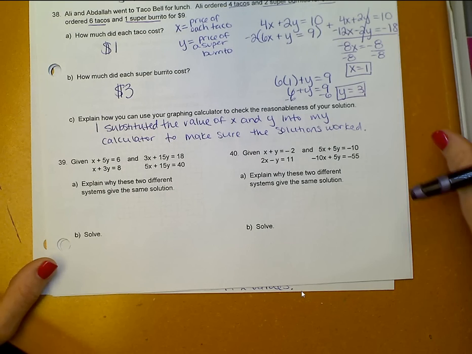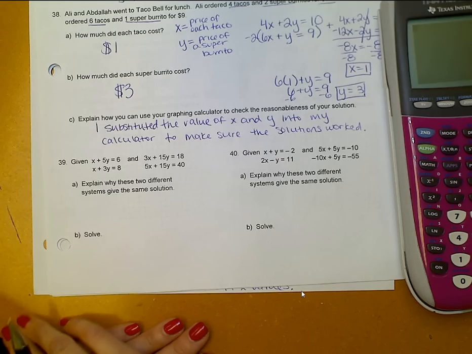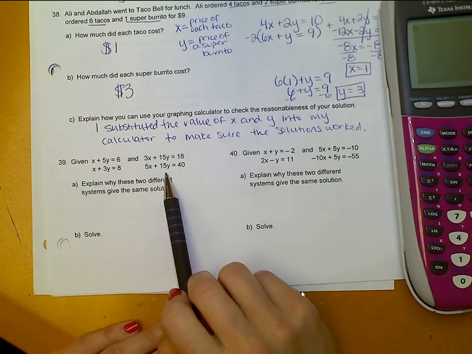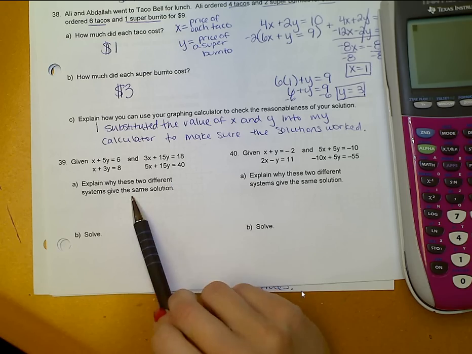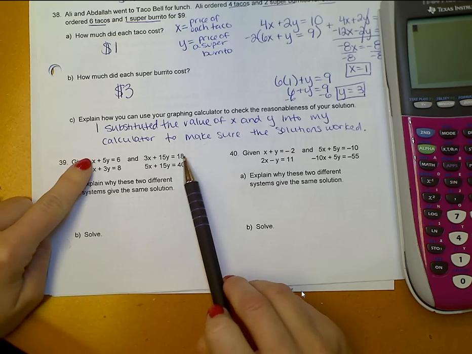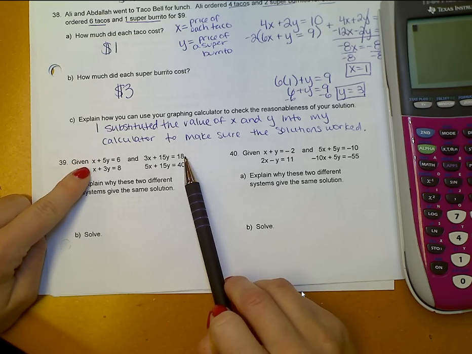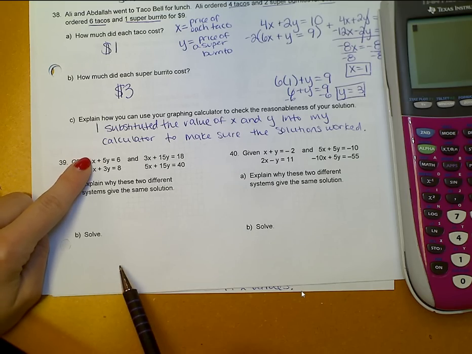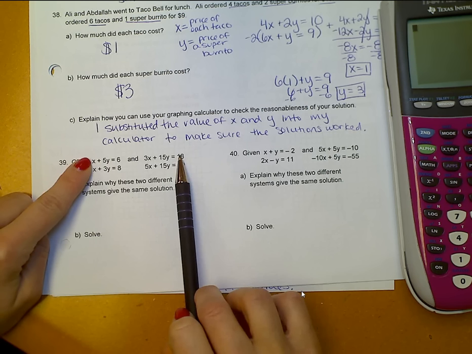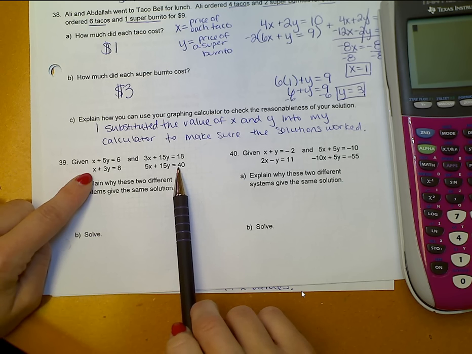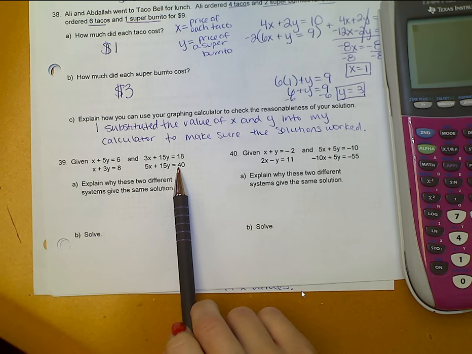Number 39. Given x plus 5y equals 6, and x plus 3y equals 8, and 3x plus 15y equals 18, and 5x plus 15y equals 40, explain why these 2 different systems give the same solution. So the first thing that I notice when I look at this first equation and this first equation, and this second equation and this second equation, is that if I multiply this equation by a value, I will get this equation. And if I multiply this equation by a value, I will get this equation. So ultimately, they're the same equations. It's the same system, but in a different form.